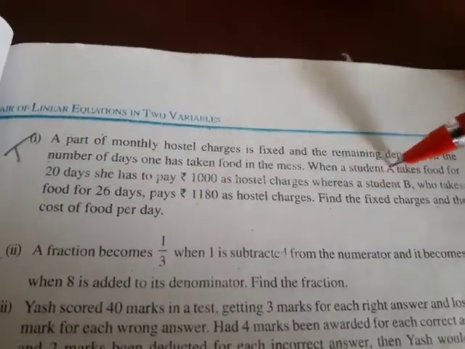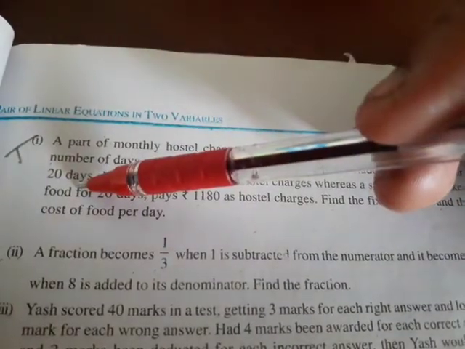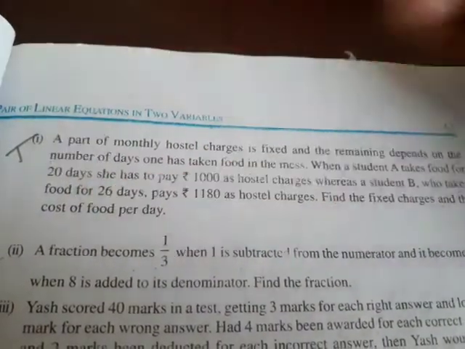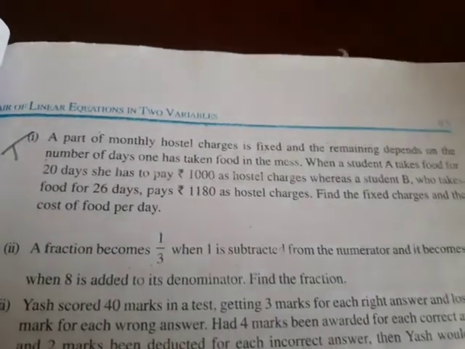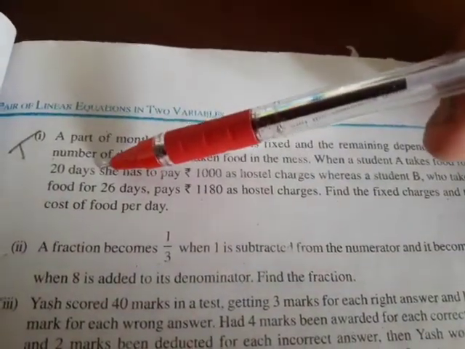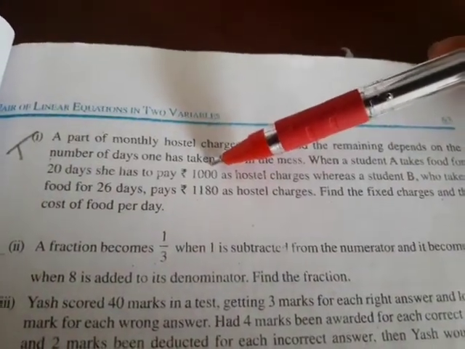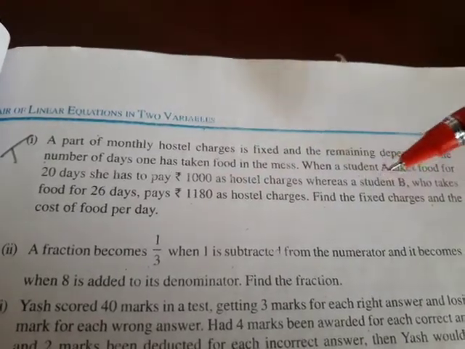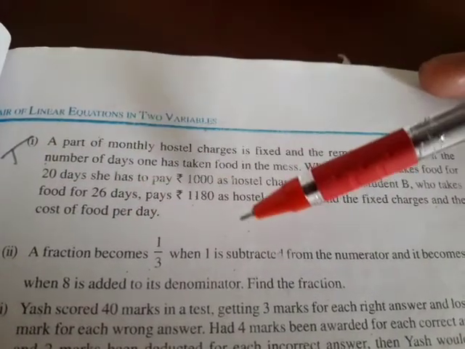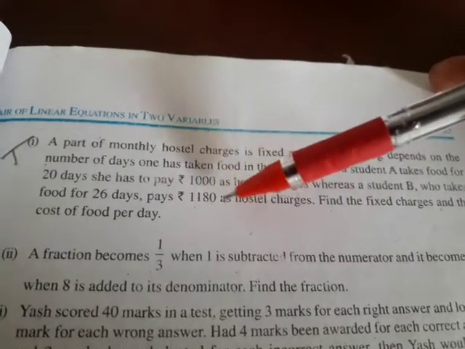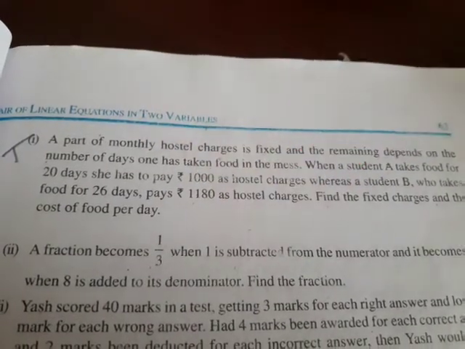X plus, for 20 days, X is the fixed charge. Then for 20 days she has to pay some amount for each day. So X plus 20Y equals rupees 1000. Similarly for student B, X plus 26Y equals rupees 1180. So we got two equations.